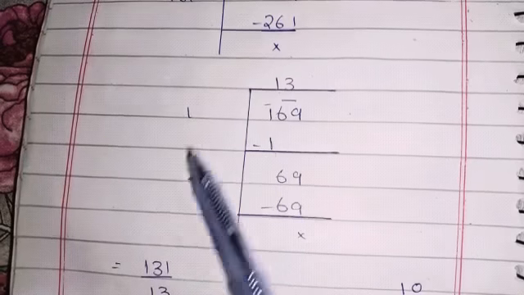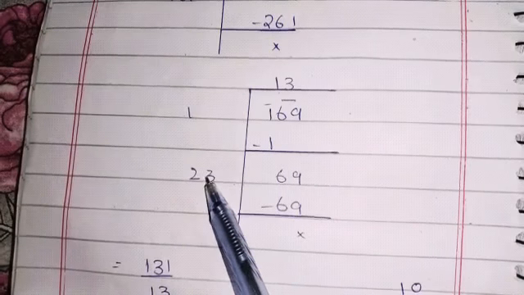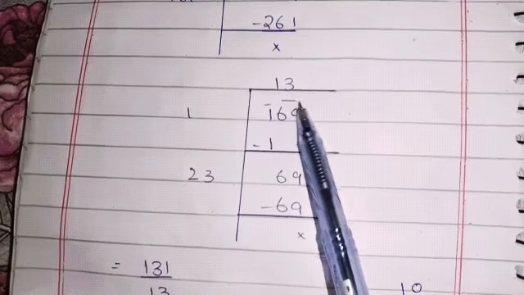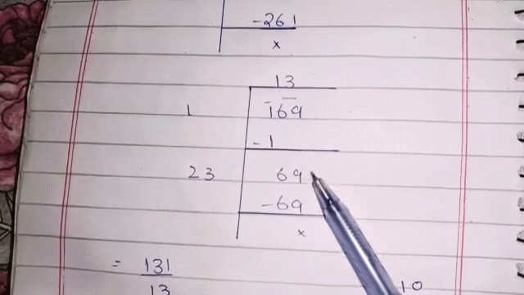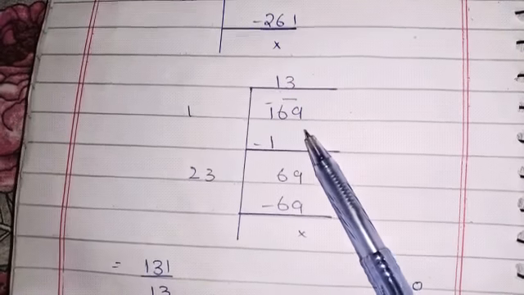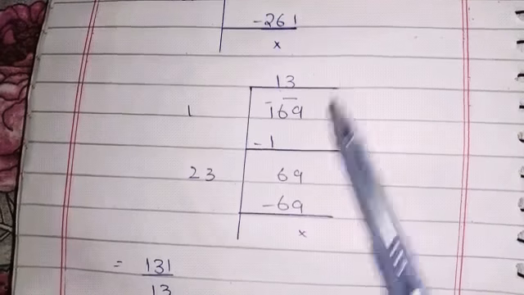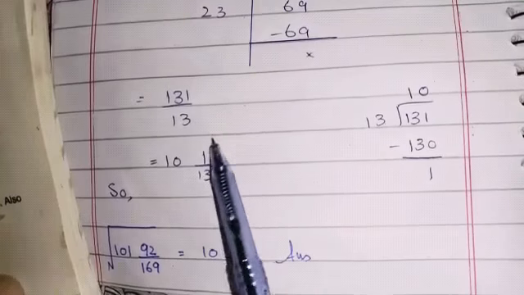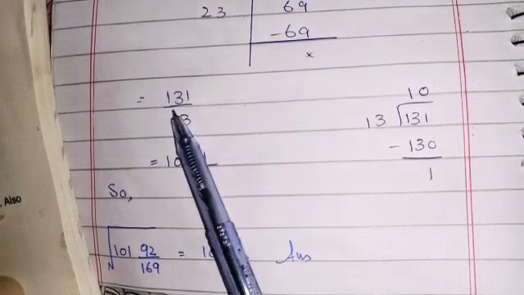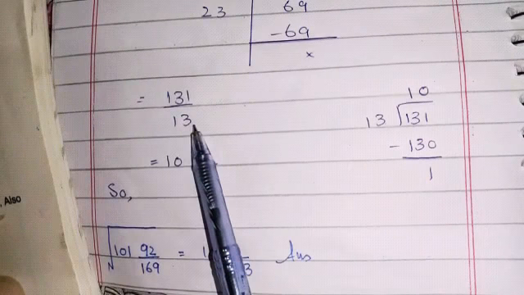In the quotient we have 1, when we double it we get 2. We will write 3 with it and multiply it with 3. After the multiplication we get 69, and after the subtraction there is nothing, so the square root of 169 is equal to 13. Now students, in the numerator we have 131, and in the denominator we have 13.